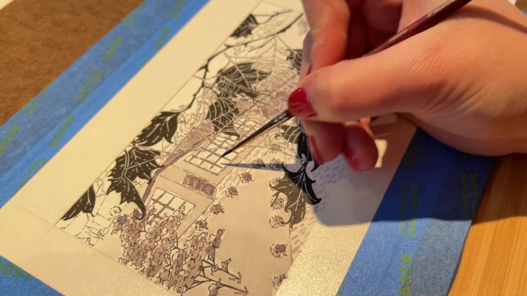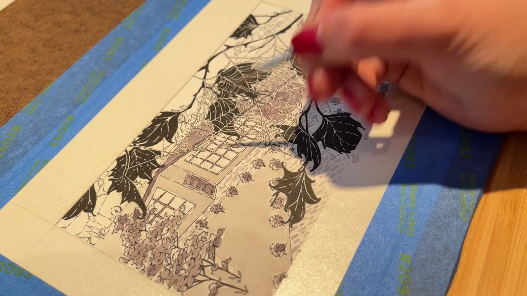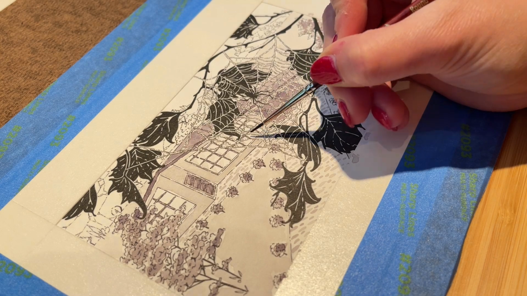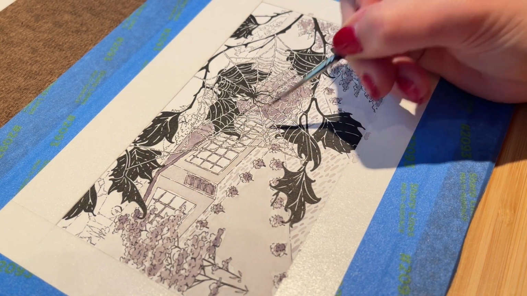Once I had drawn all of those elements, I used the light table to transfer the entire scene onto a sheet of watercolor paper that you see right now. So now you're all caught up. I hope you enjoy watching as I finish this piece.